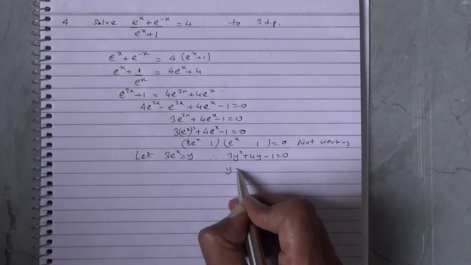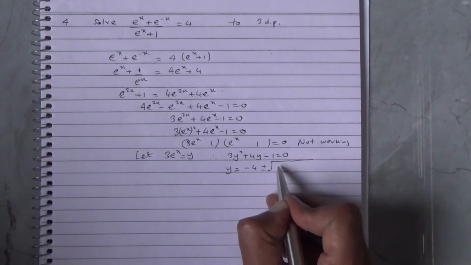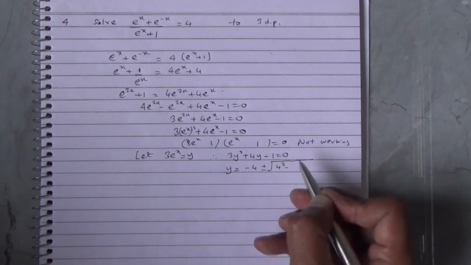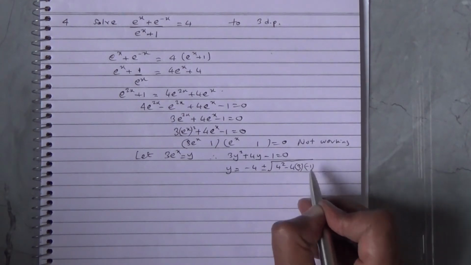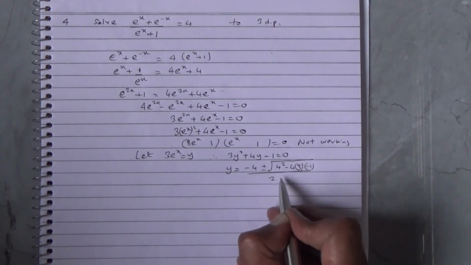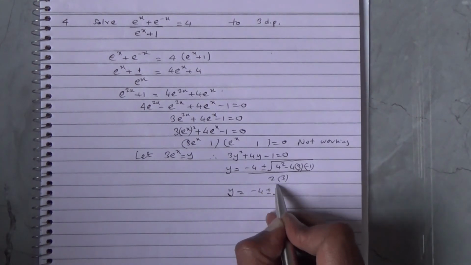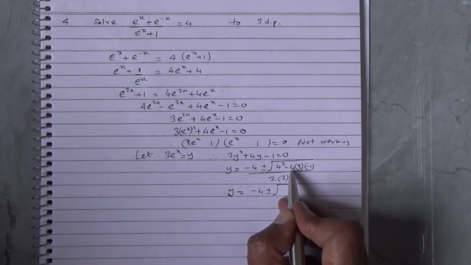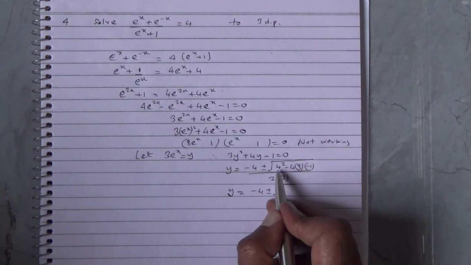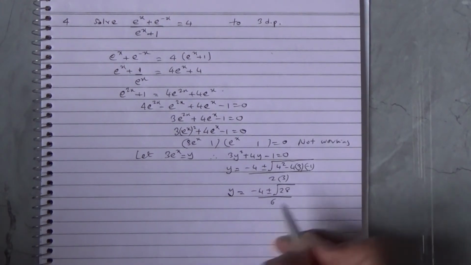So y is equal to -4 plus or minus the root of b^2 - 4ac, 4 squared minus 4 times 3 times -1, over 2a, 2 times 3. So y is equal to -4 plus or minus the root of 16 plus 12, which is 28, divided by 6.